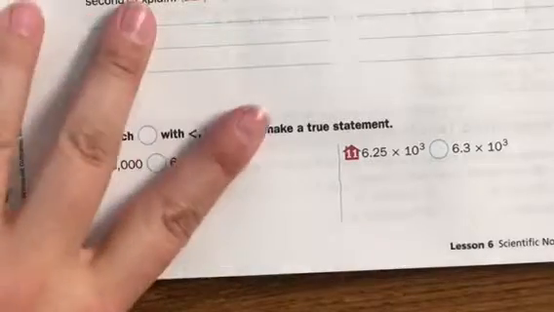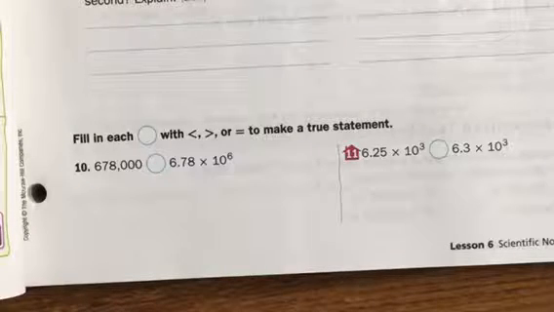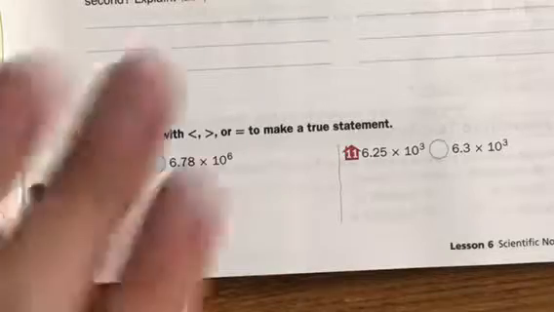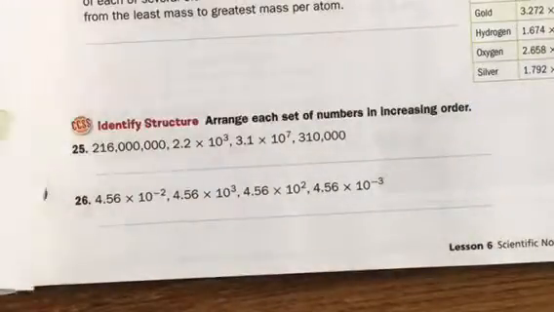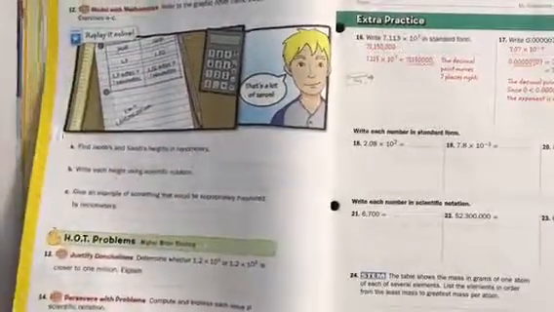All right, your homework for lesson 6 is... So you have to do both of these. Let me zoom out. You have to do both of these pages, this side and this side, but you get to skip any one problem.